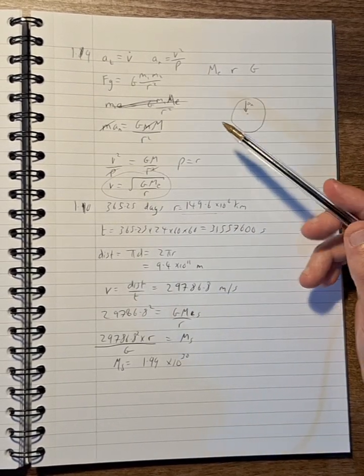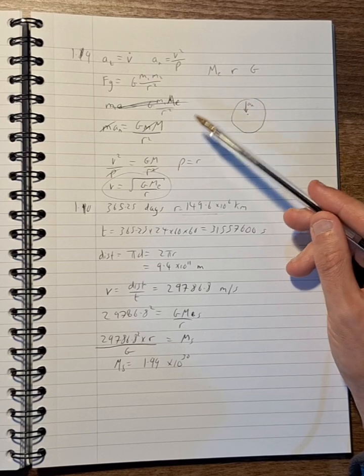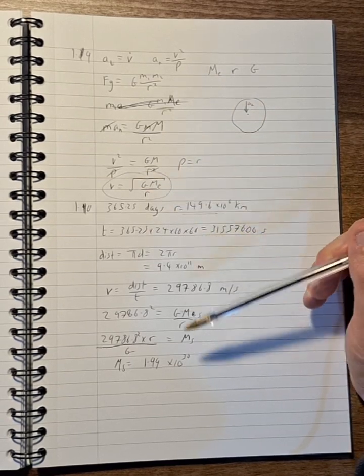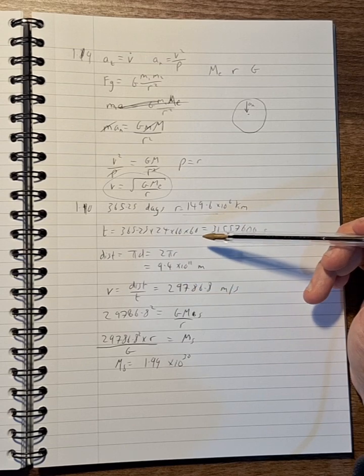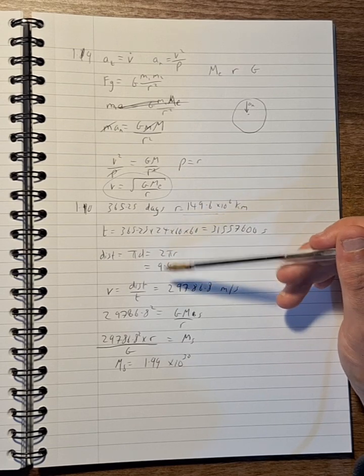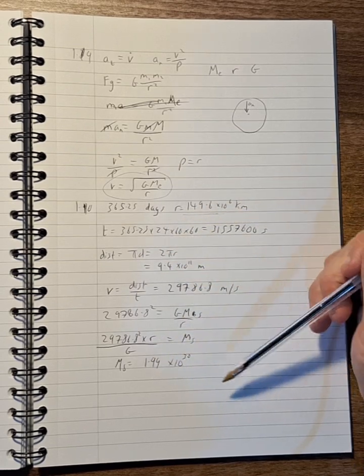Nothing much going on here. A bit of substitution in an equation, and then using that equation and a few circular motion equations to get the mass of the Sun.